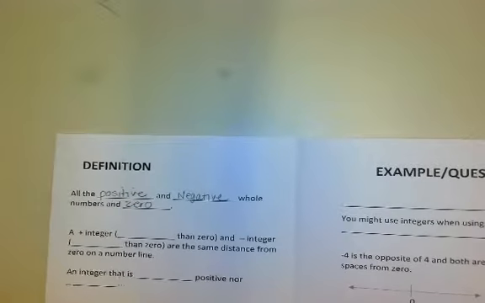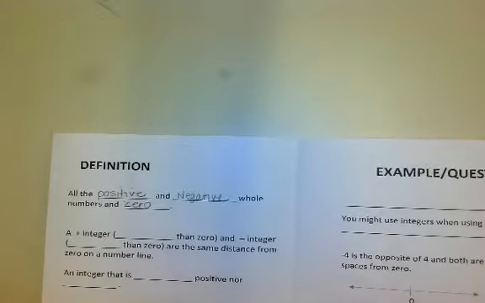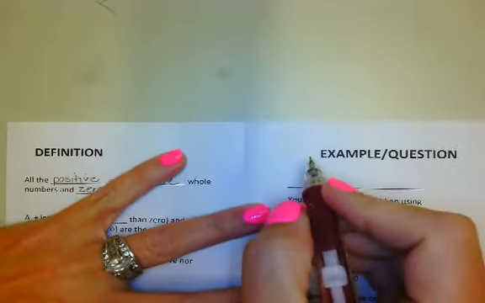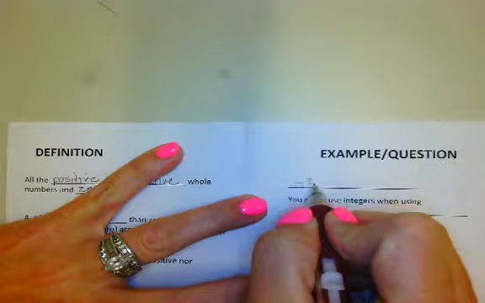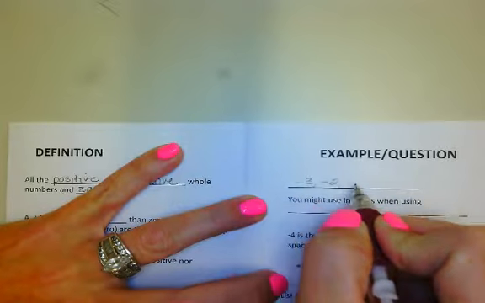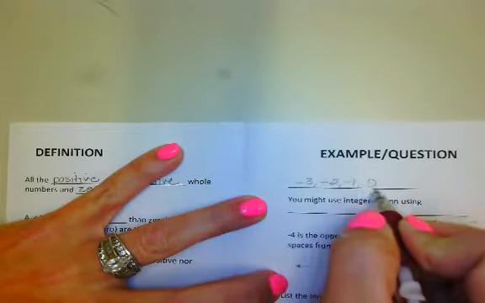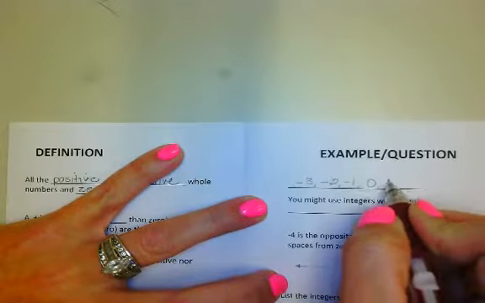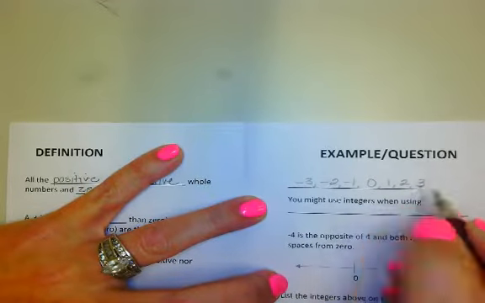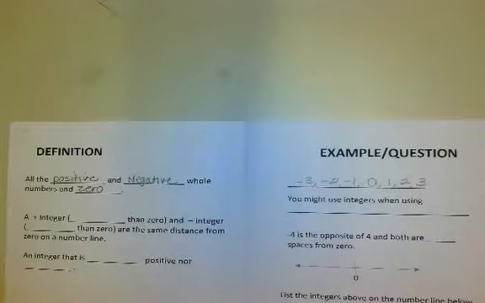So integers are positive and negative whole numbers and zero. For example, let me give you an example. You have -3, -2, -1, 0 of course, 1, 2, and 3. Those are examples of integers, okay?